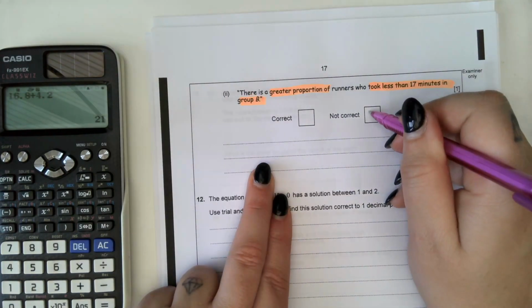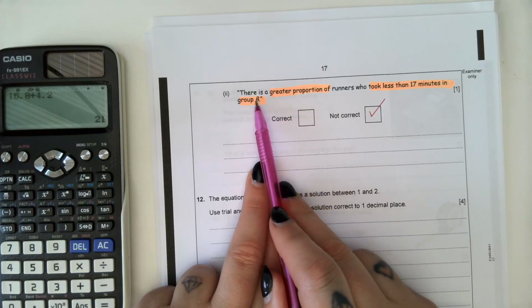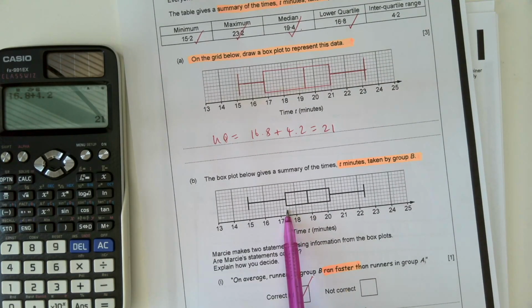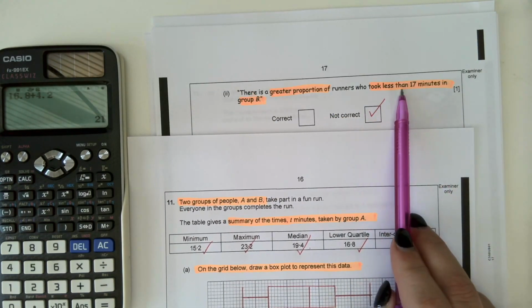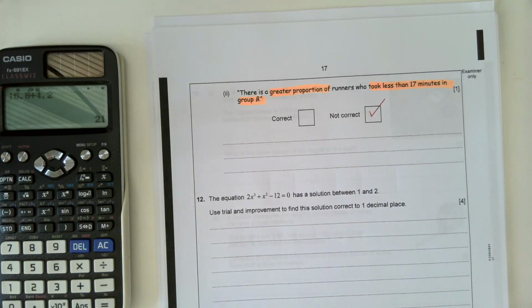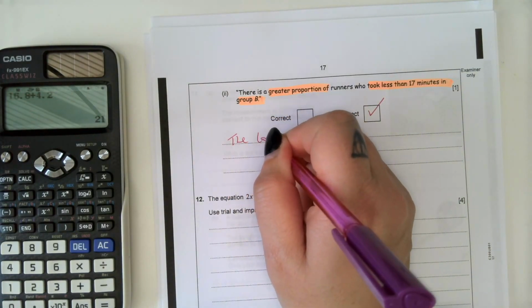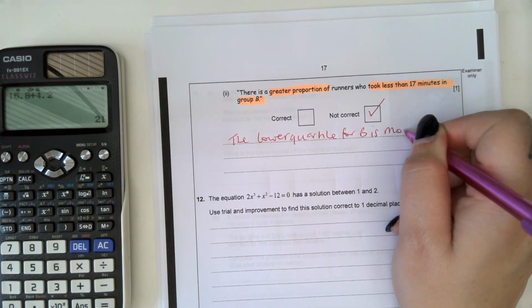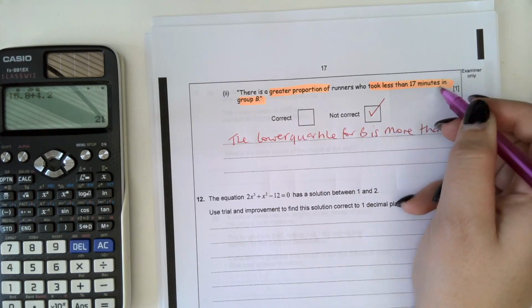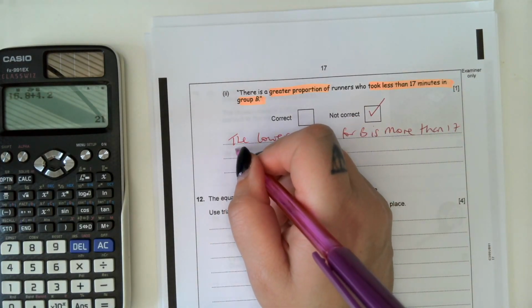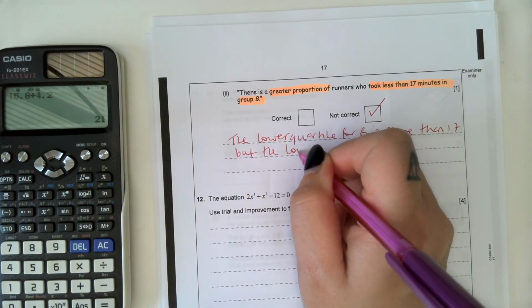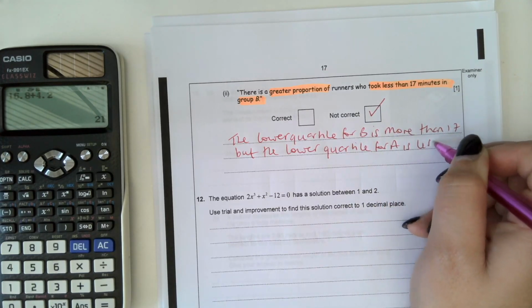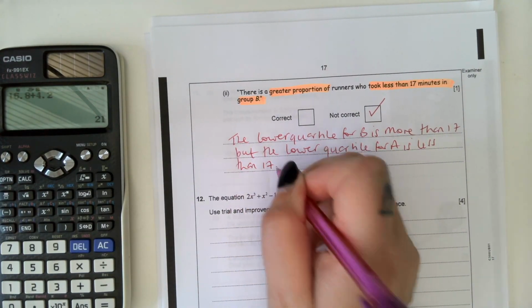So we're going to say not correct because Group B, their lower quartile is more than 17. We're talking less than 17. So let's talk that. The lower quartile for B is more than 17. She said less than. But the lower quartile for A is less than 17.